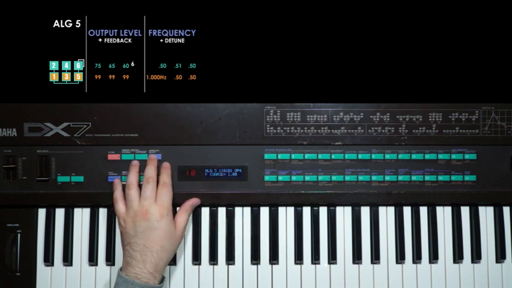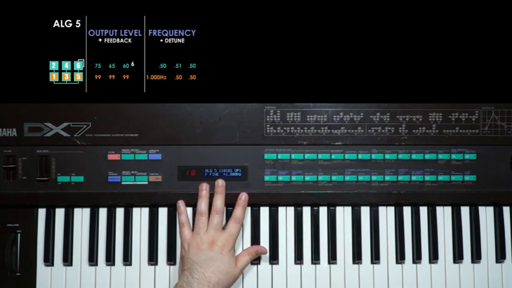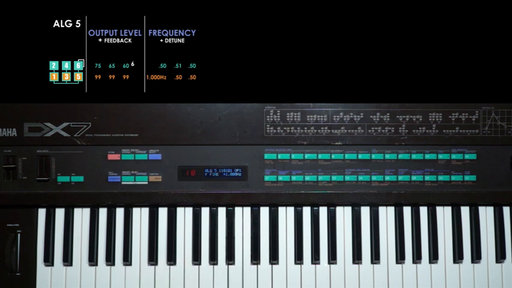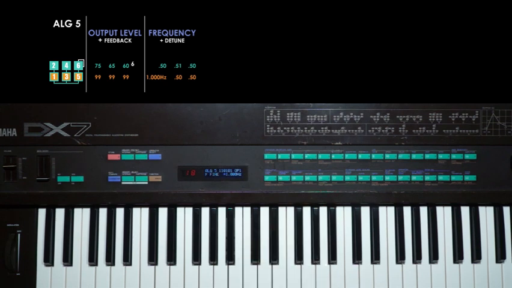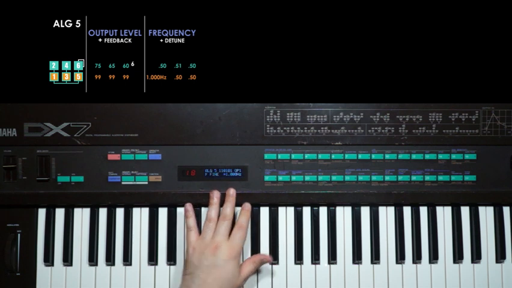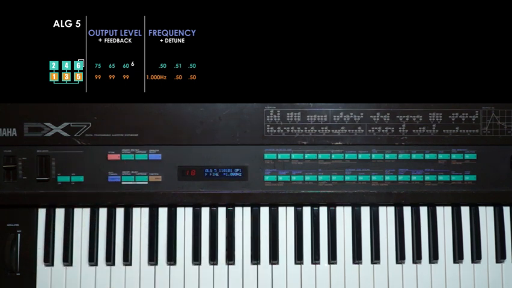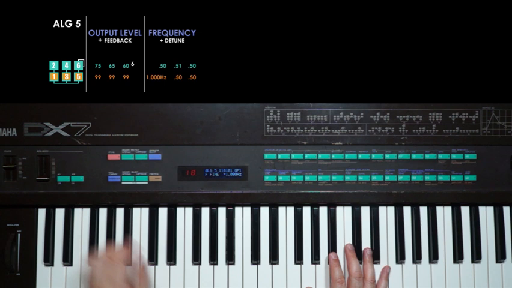Operator 1 being in fixed frequency mode is being controlled to a degree by the modulator in terms of output and pitch. One thing it can do, since it's in fixed frequency mode, is that we can utilize it like an LFO. Not this LFO that's up here, but its own individual, separate, isolated LFO. So long as it's down at 1 Hz and between there and 10 Hz, we'll get a pretty decent LFO effect. And we can change the speed simply by changing its fine frequency amount. And this is what it sounds like.